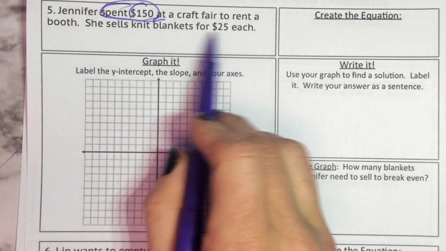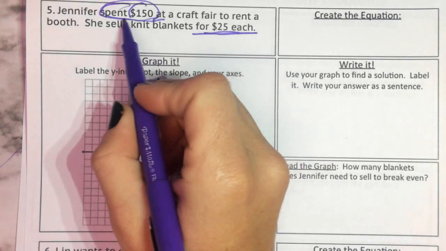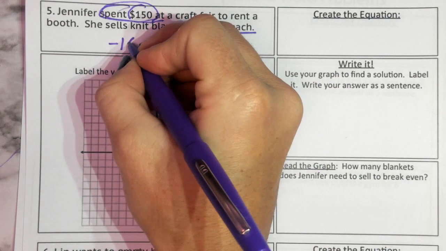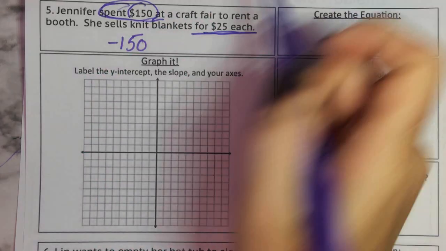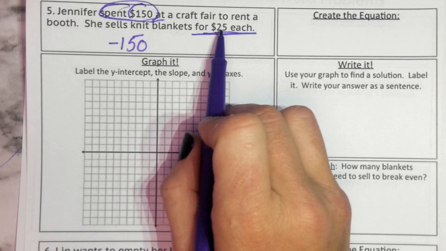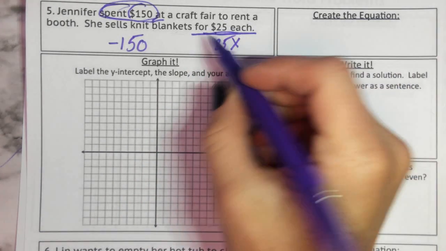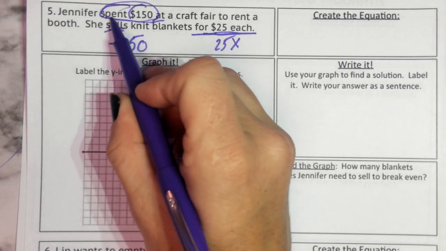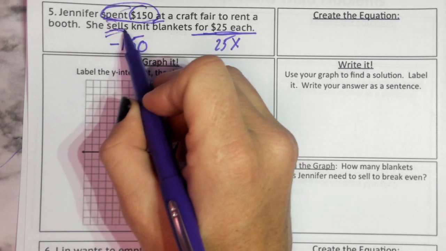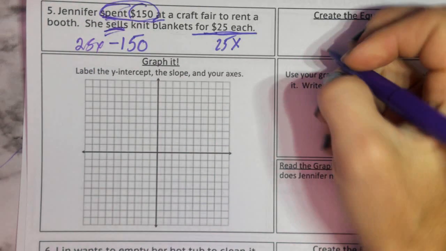She knits blankets for $25 each. So here she has spent $150. So that is taking $150 out, and she's selling blankets for $25 each. So that is going to go with our variable. And since she's selling them, it's going to be the opposite of this one. So we are going to have a positive 25x.